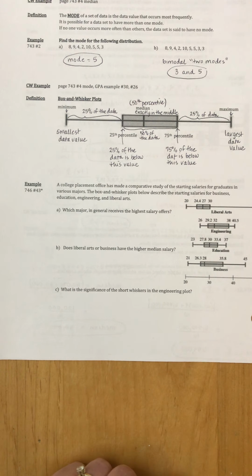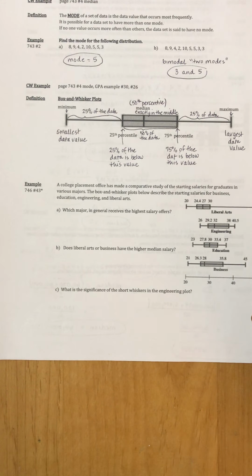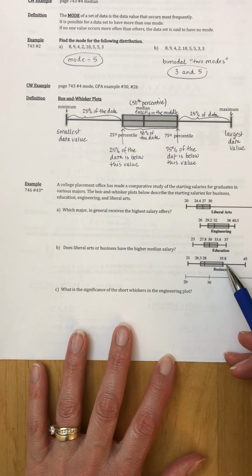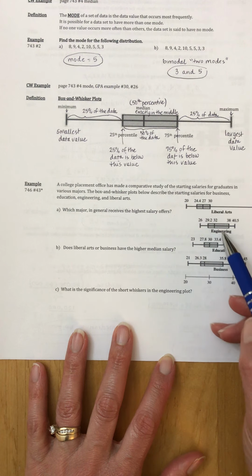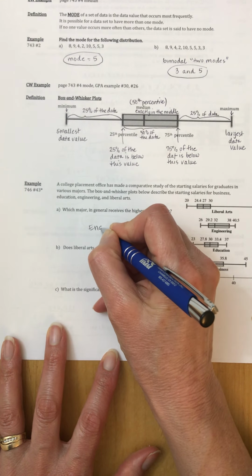Okay, so in which major in general receives the highest salary offers? Well, it appears that most of the people lie in this range from 29.2 to 38. So we're going to say engineering does. I mean, there are some people who lie in this range, but more people lie here. So we're going to say engineering.